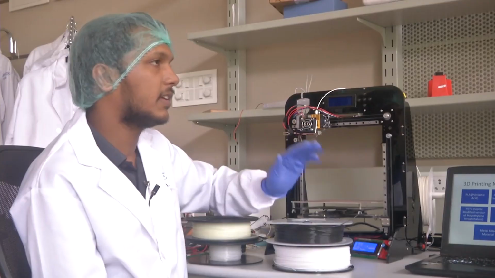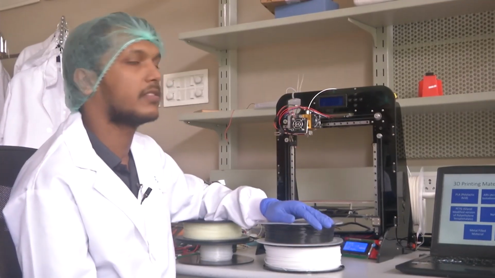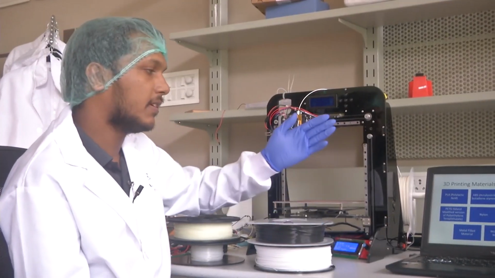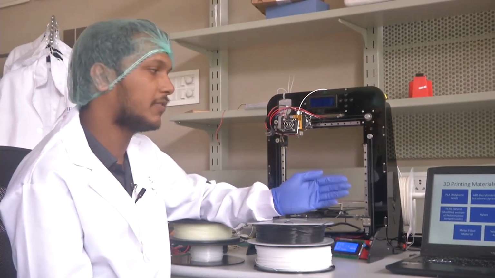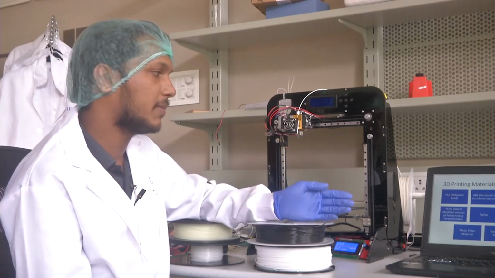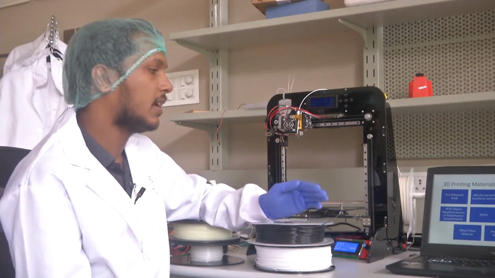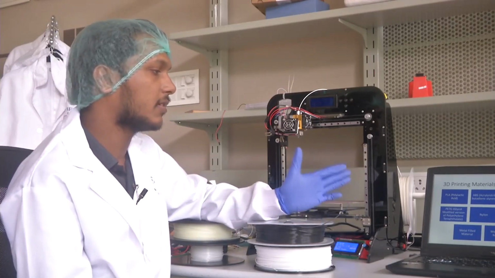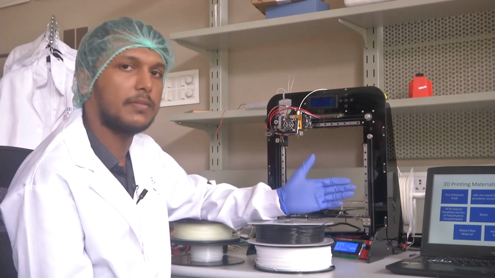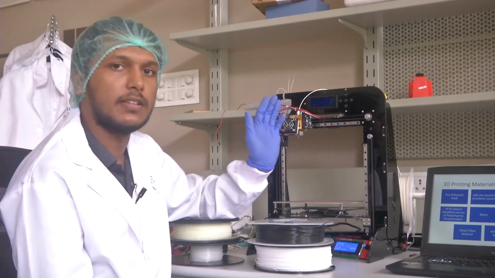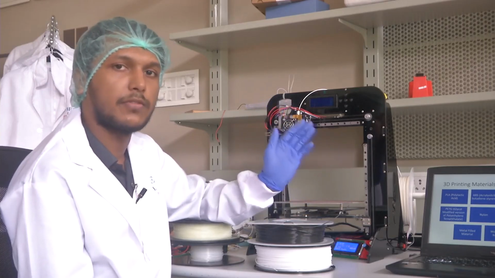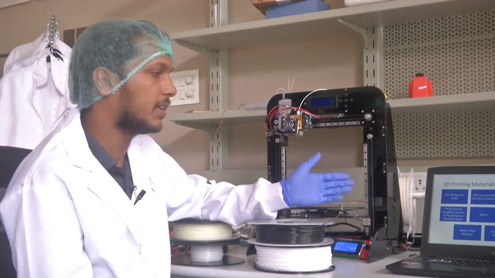Metal filled material is mostly used for its unique finish. If you are using a metal filled material, the object finish will be very similar to metal, but for printing using metal filled material, we have to upgrade the extruder for handling it.